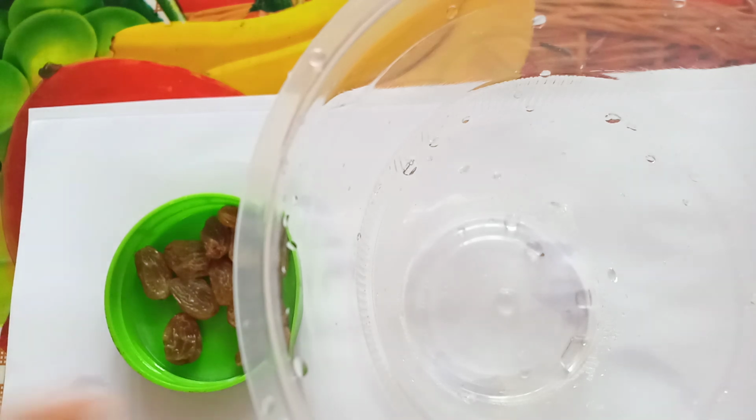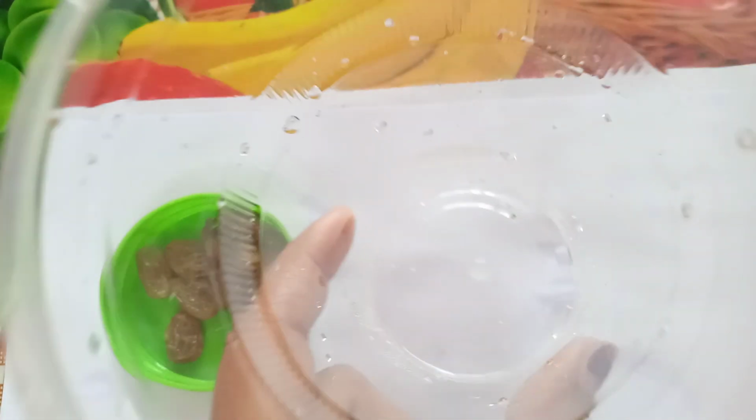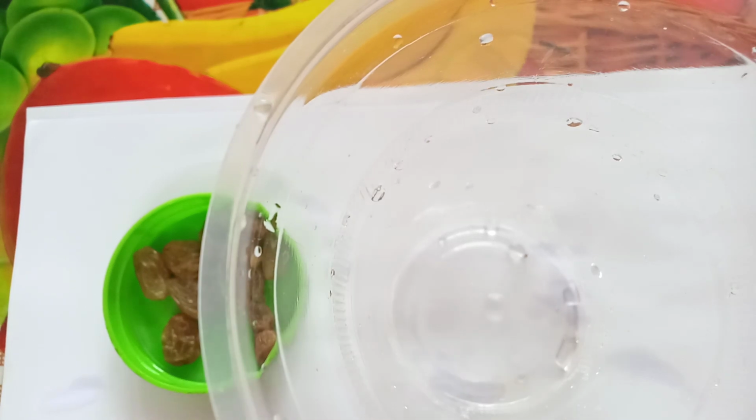Here I have taken raisins and one empty transparent glass. For this experiment we need carbonated water. For carbonated water I preferred 7-Up. You can take any cool drink, but mostly a colorless one is preferable, like 7-Up, Sprite or Mountain Dew, because other carbonated cool drinks like Coca-Cola and Pepsi contain color, so you can't see the raisins dancing up and down. So I prefer this cool drink.